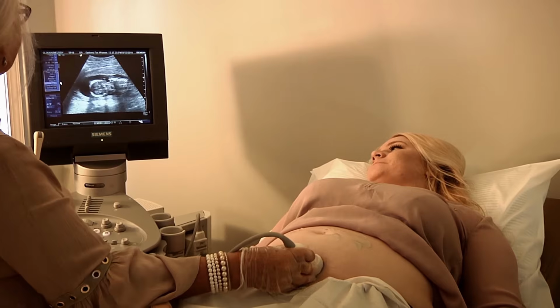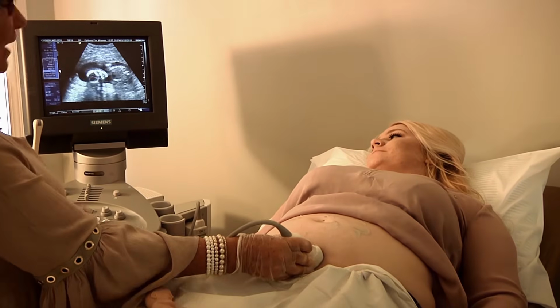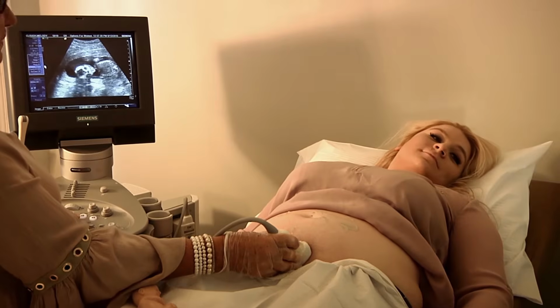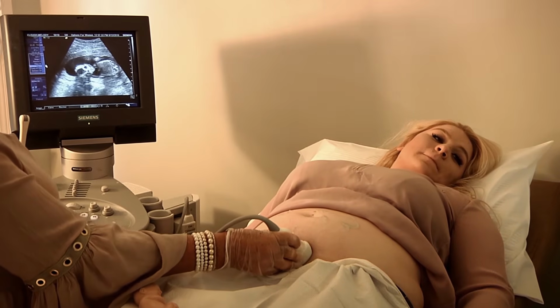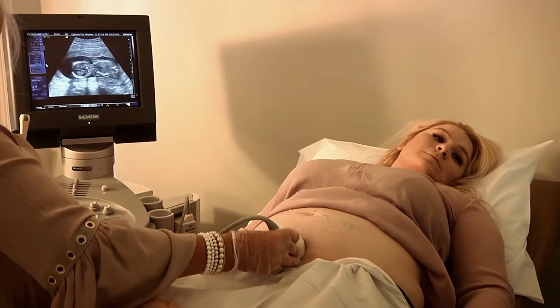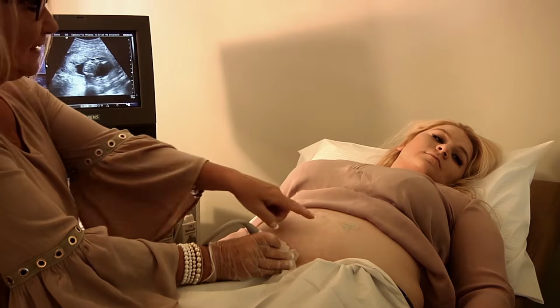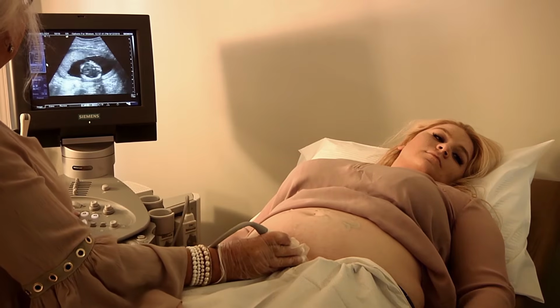And now we got the transverse. Now we see two eyes. What does that tell you when you see two eyes? Come on. BPD position. But how do we have to go? We got to turn 90 degrees to the lie of the baby. And then we go up to the head, because this is the road of our baby.